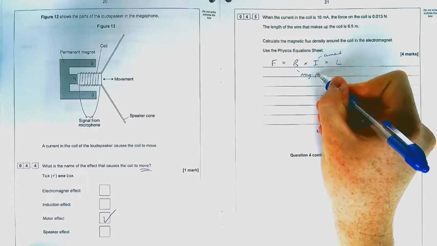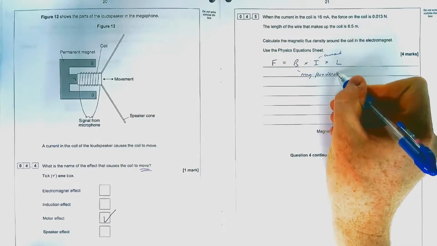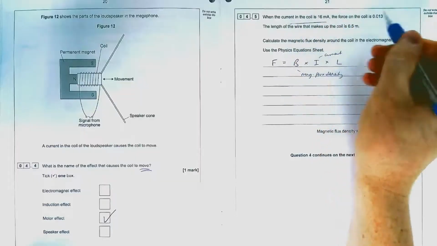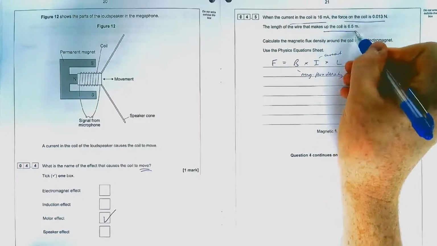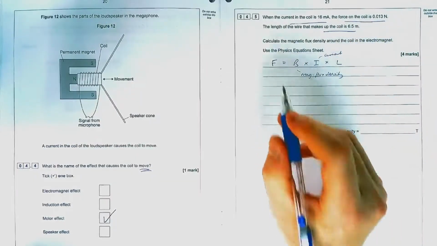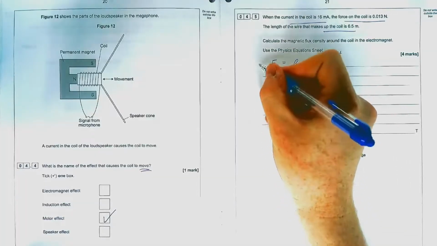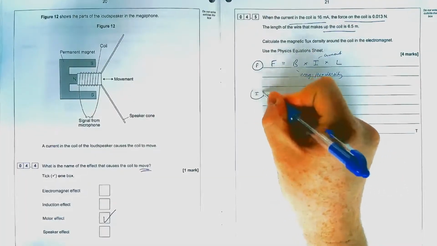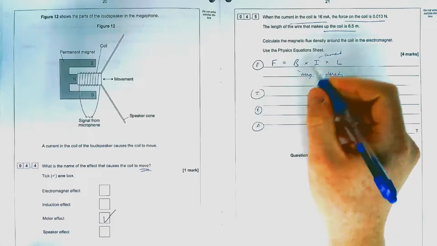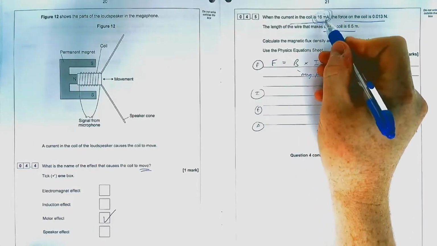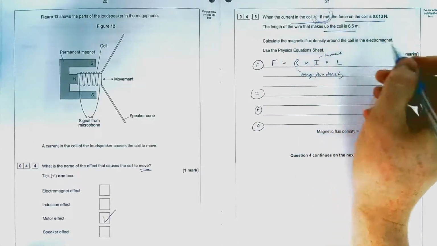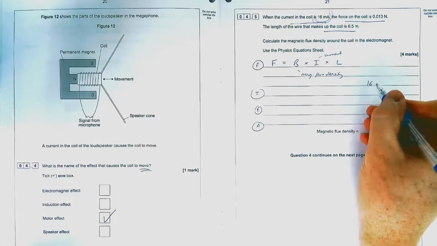Before we do that, let's check whether there are any prefixes we need to convert. Well, yes, there is. The regular measurement for current is amps, so I'm going to write this off to the side. 1 milli is equal to one thousandth, so 1 milliamp is a thousandth of an amp. Therefore, if you divide 16 by 1,000, it becomes 0.016 amps. So we can use that in our equation, but we've got to convert early doors.